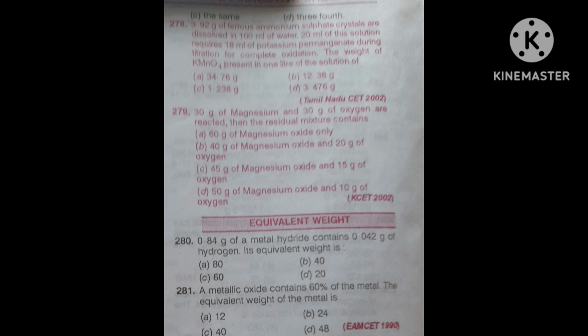Now I am giving you a hint. See, you have to calculate the equivalent weight of the metal. A metal hydride is given, metal plus hydrogen.